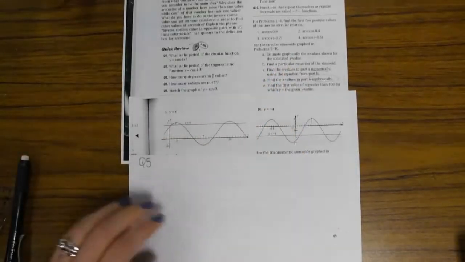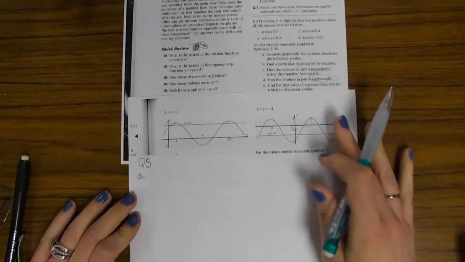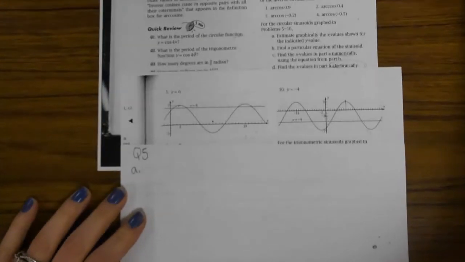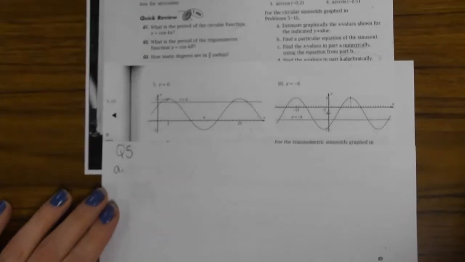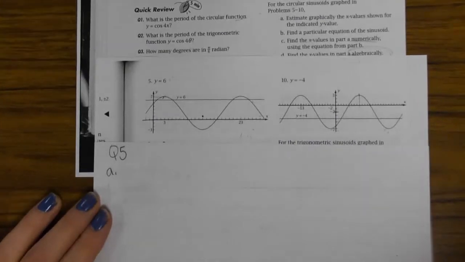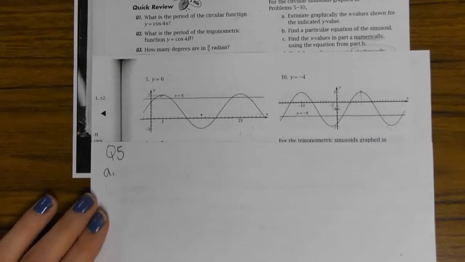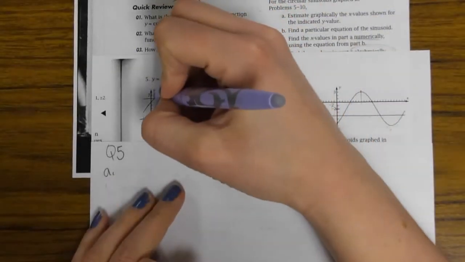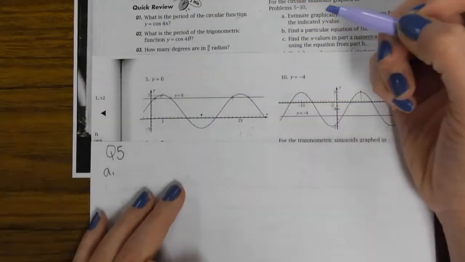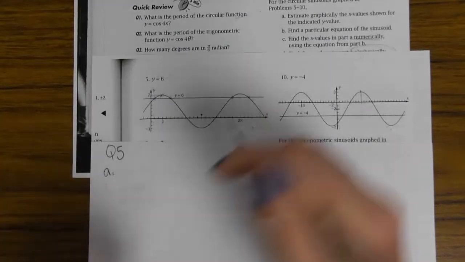So A says estimate graphically, and so we are just going to be looking at our graph and estimating. And so let me zoom in here, and we'll just refer back to those questions as necessary. There we go. Hopefully that's a little bit easier for you to see. So estimating those values graphically, you are going to be looking at each place that it crosses. And so there are 4 different places in which they intersect on here. So we are going to estimate those.